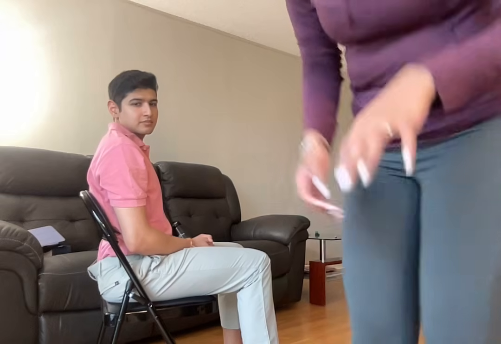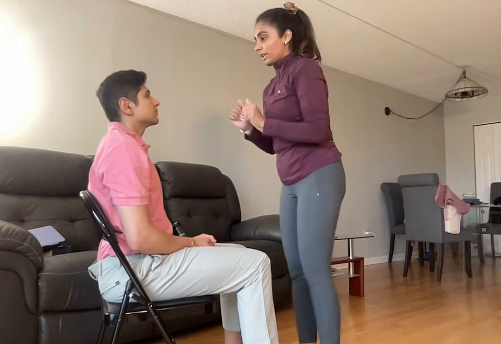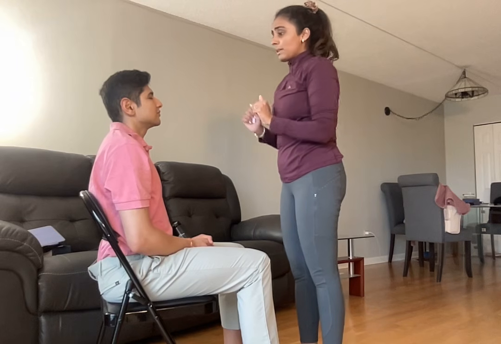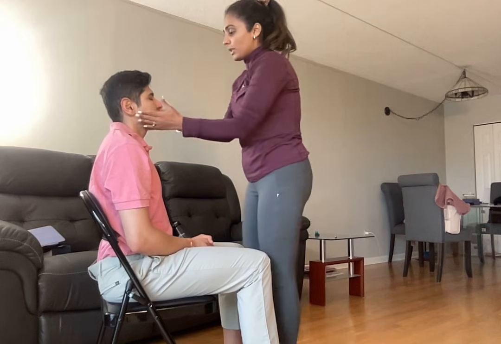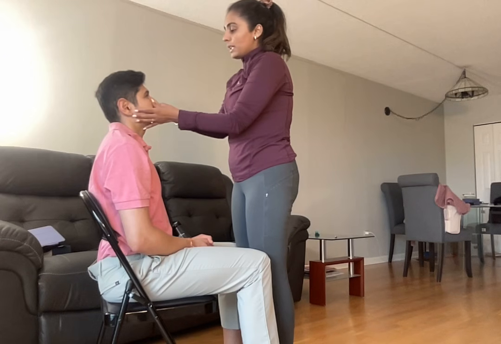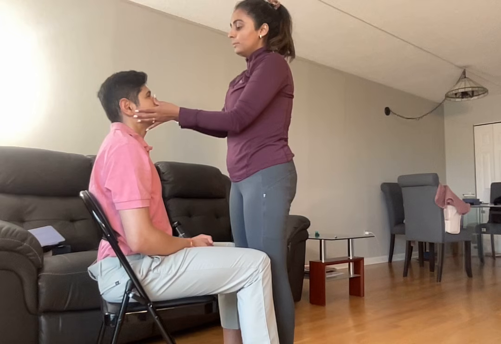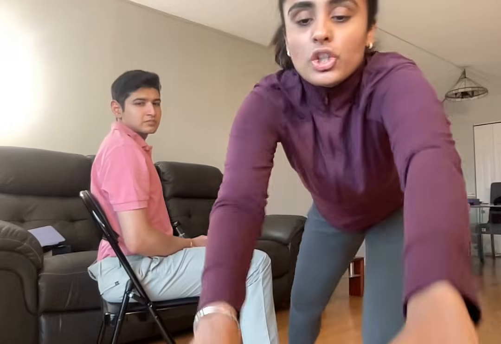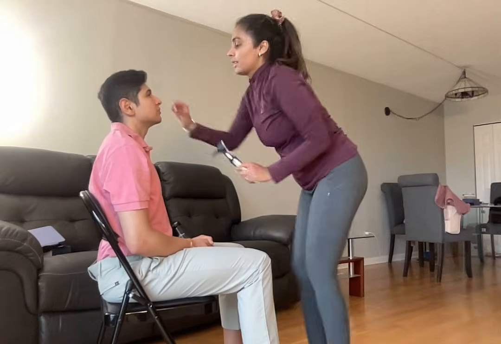Okay, and now we are going to inspect our nose. I'm looking for symmetry. There is no deformity, it's symmetric. There's no lumps or masses. I am just palpating the nasal passage for any obstruction. There is no obstruction. I am now going to just look into your nostrils.